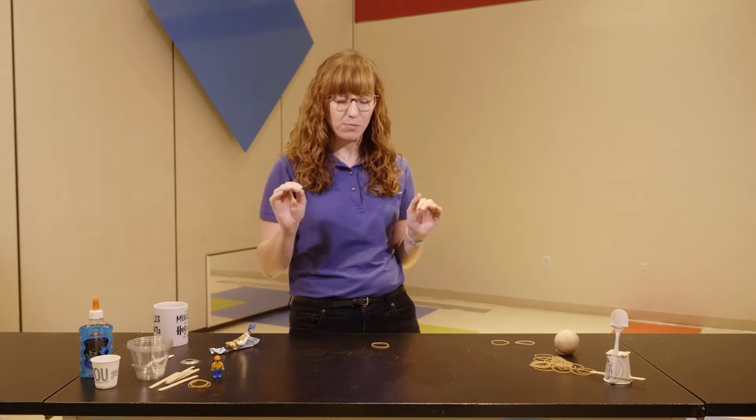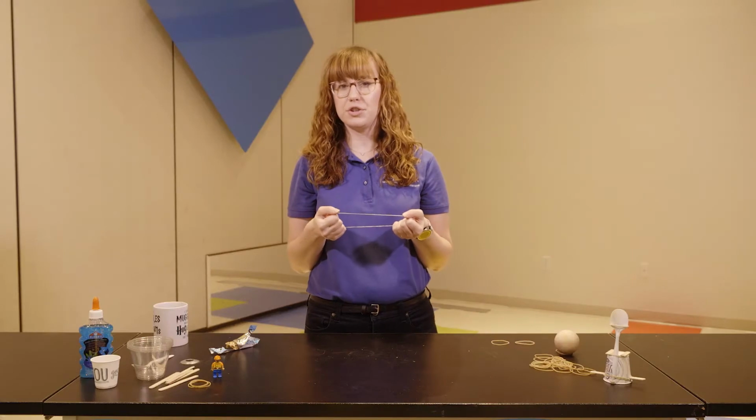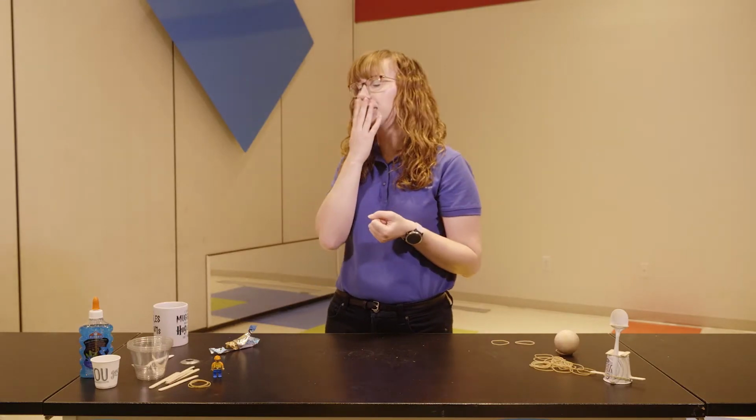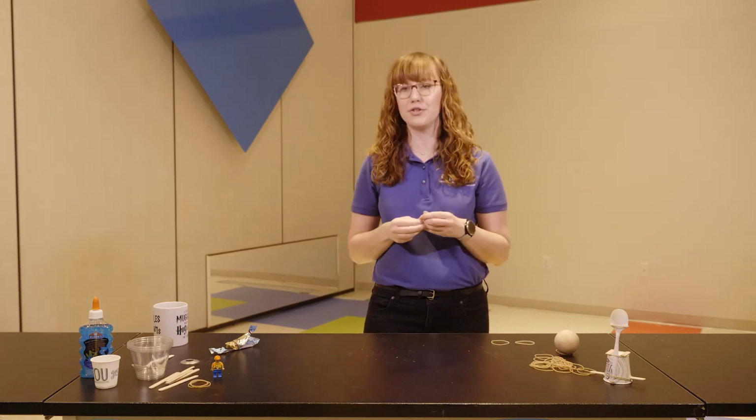All right, that's better. Now that I have some energy again, let's talk about our rubber band some more. The more I stretch it, the more energy I'm giving it. Now, which kind of energy is that? It's potential energy. When I let it go, what kind of energy is that? You're right, kinetic. Now, could I apply too much energy eventually and snap my rubber band? Most likely. It would also probably hurt.